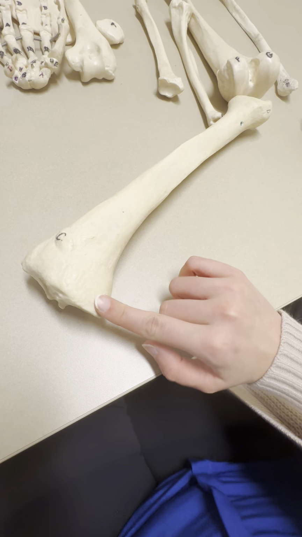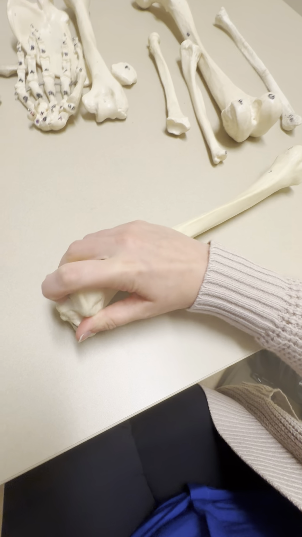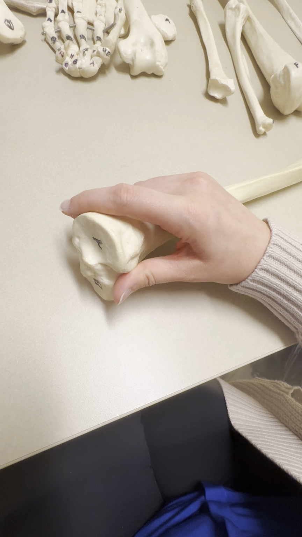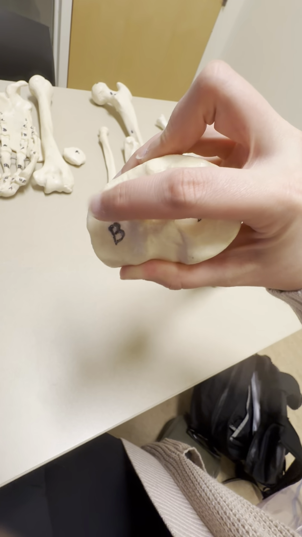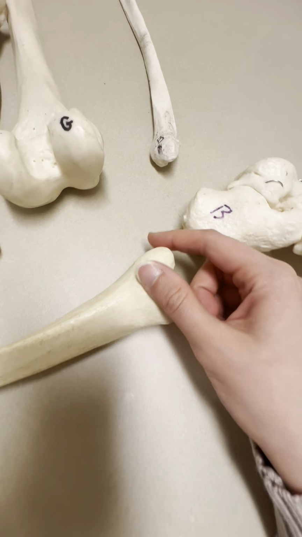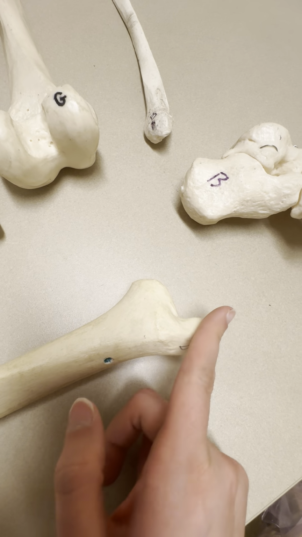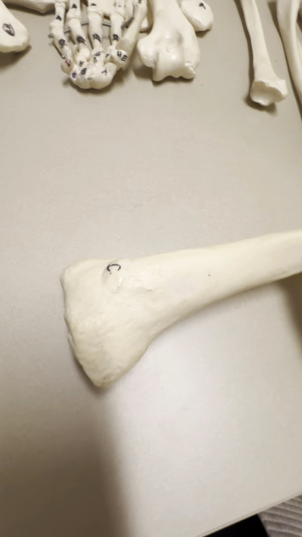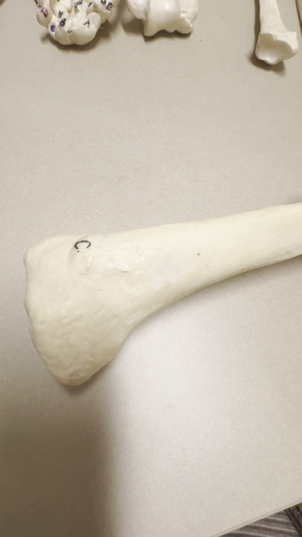And then the condyles, so again, this is the medial malleolus. So if we go up, this would be the medial side. So this one labeled A here is the medial condyle, and this one labeled B here is the lateral condyle, okay? So medial condyle, lateral condyle. And I know because the medial condyle is on the same side as the medial malleolus. Okay, so that is the tibia.